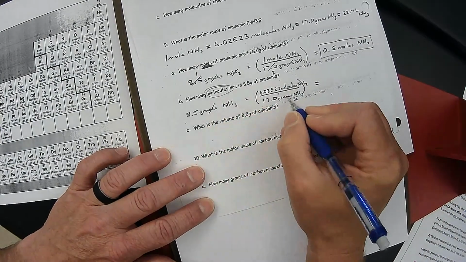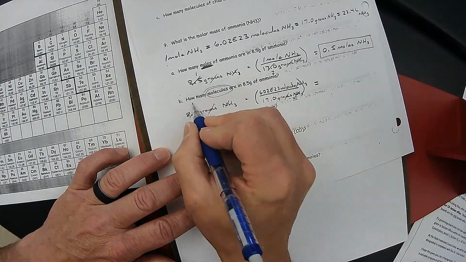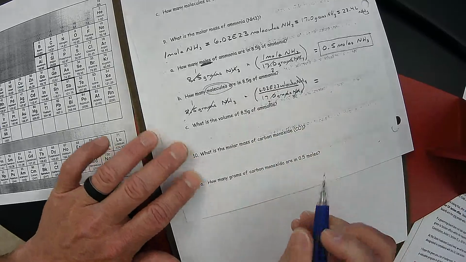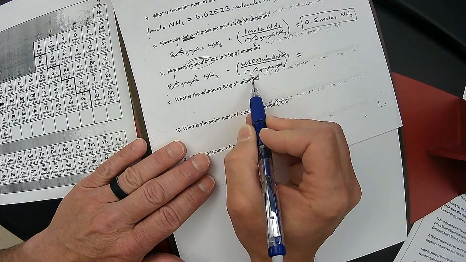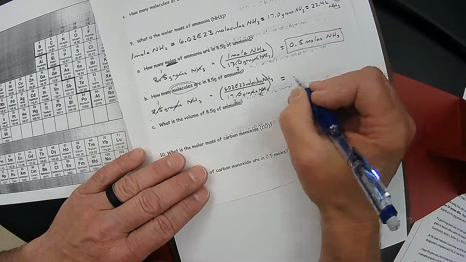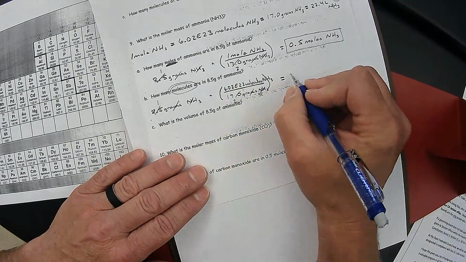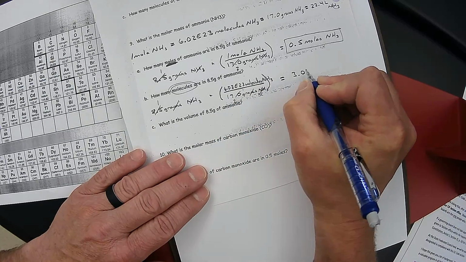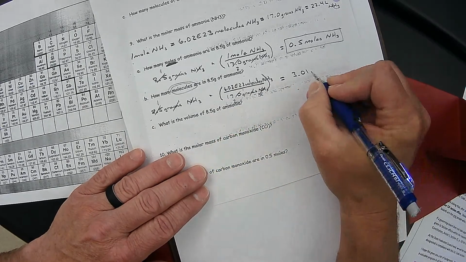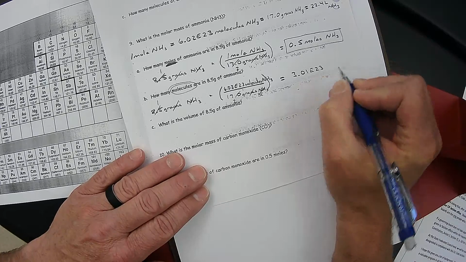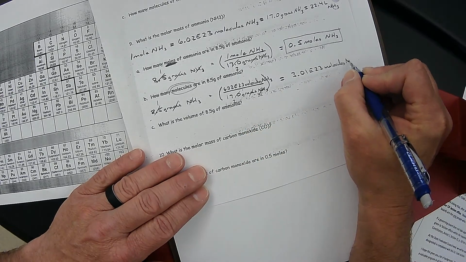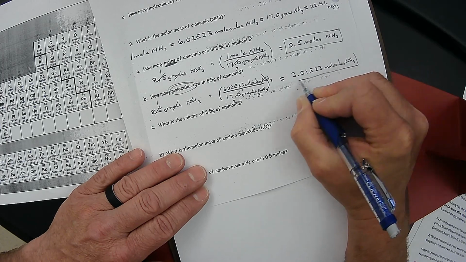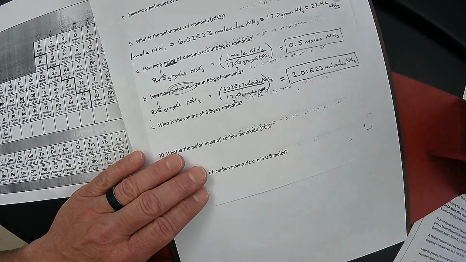Once again, the grams cross out. Once again, it's a 1 to 2 ratio. But this time, I've got 6.02 e to the 23rd divided by 2. Well, the way that scientific notation works, the 6.02 turns into half, so 3.01, and the e to the 23 actually stays the same. So it becomes 3.01 e to the 23rd molecules of NH3.